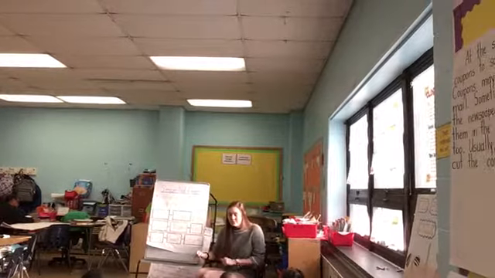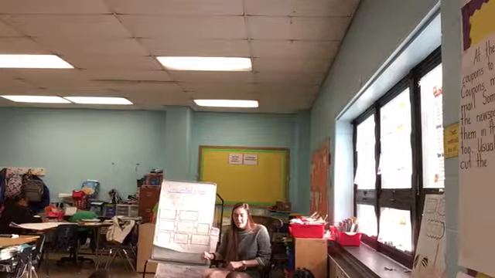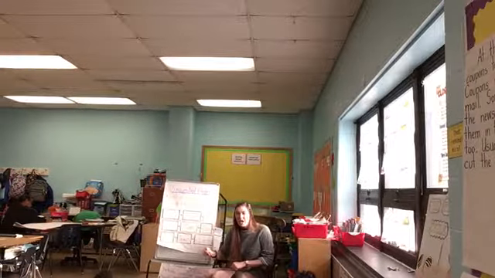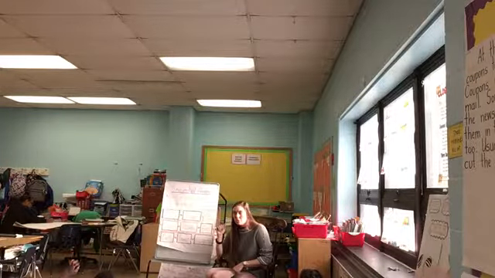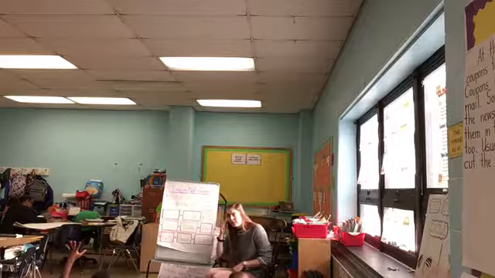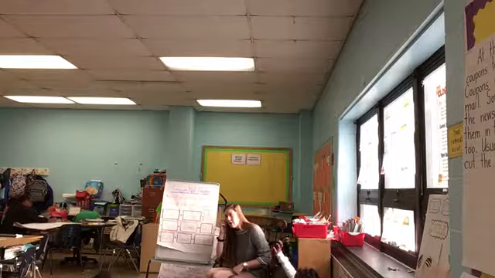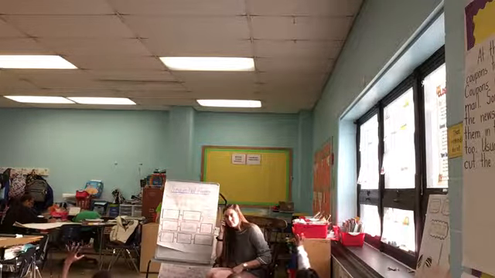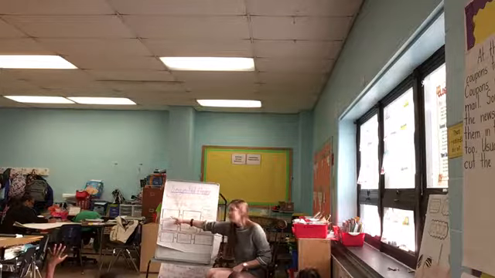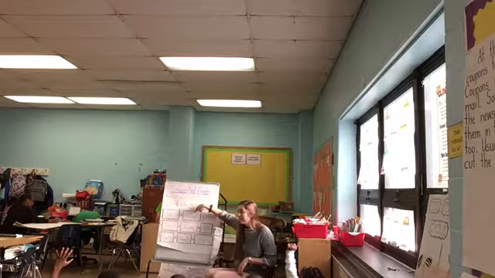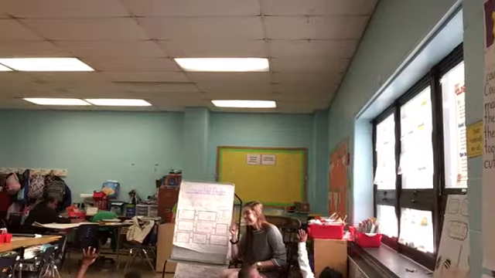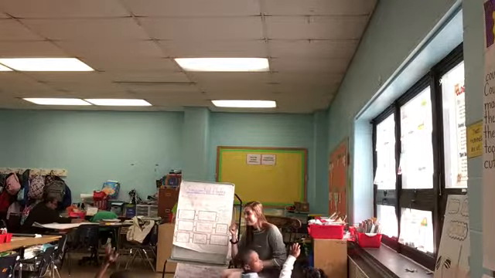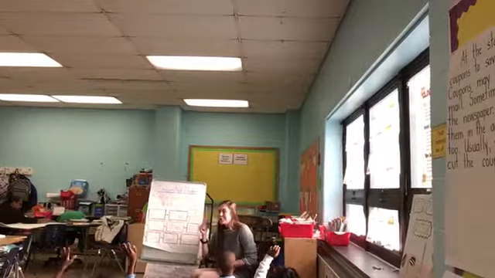So Nishan also said something about a seed and the tiny seed. How can we describe a seed in sequential order? Think in your head. How can we describe a seed in sequential order? So first it's a seed, and Anaya? First, it grows, germination.